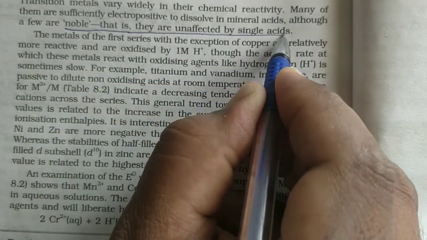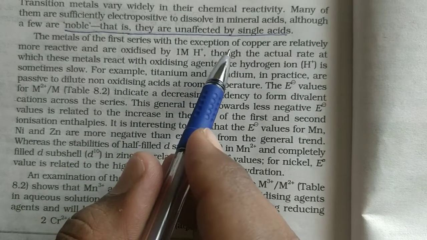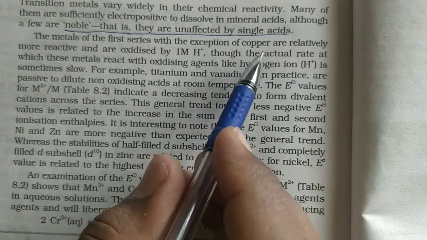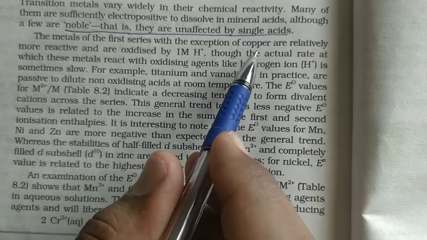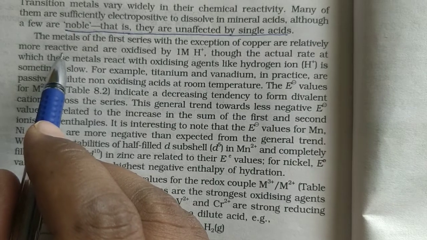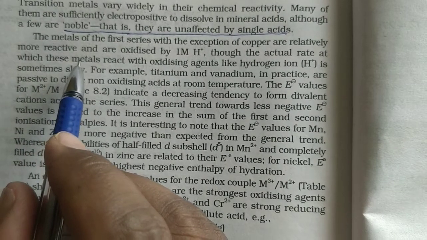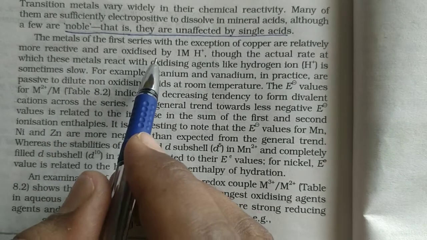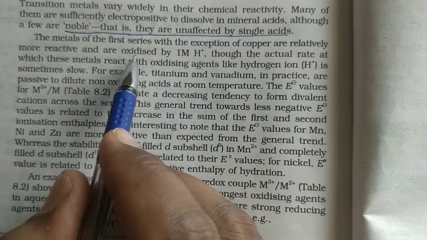They are unaffected by single acids. The metals of the first series, with the exception of copper, are relatively more reactive. Except copper, metals that are highly reactive want to lose electrons easily and are oxidized by 1 molar H+ ion. Oxidation means they will lose the electron.